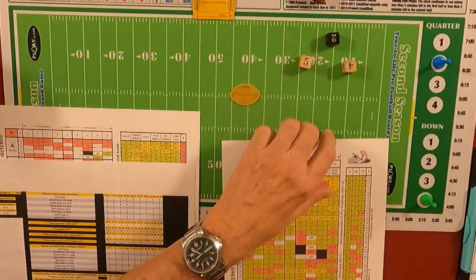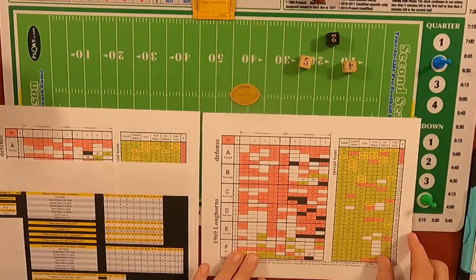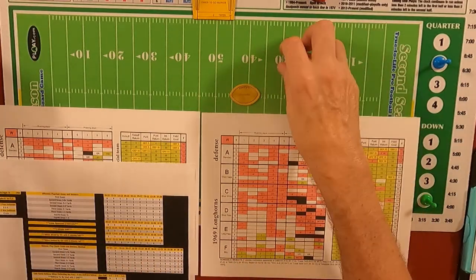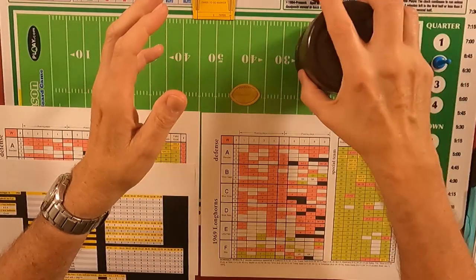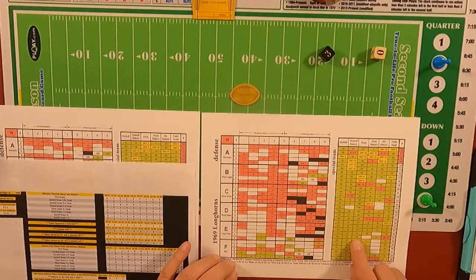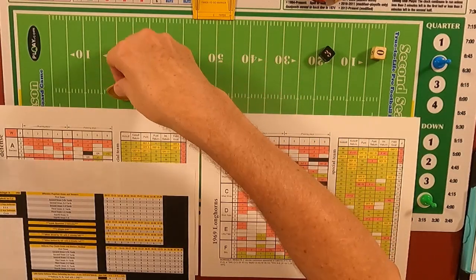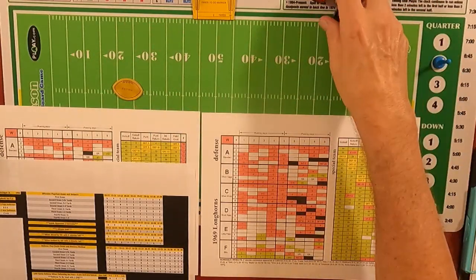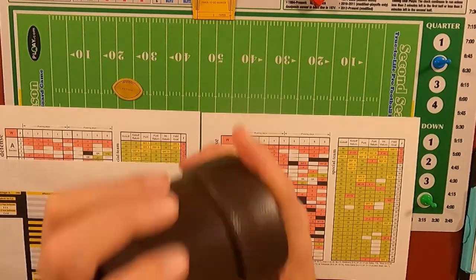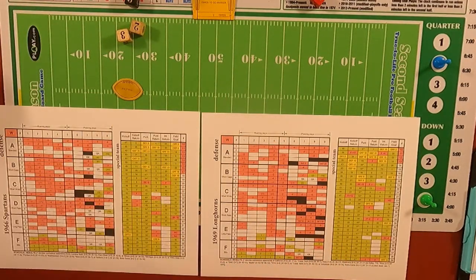Okay, Texas. Time for Texas to punt. They can punt full distance here. Texas punts with a 33. Punt 26 yards. 22, 10. That's as bad as theirs was. And they get a punt return, which is 35.